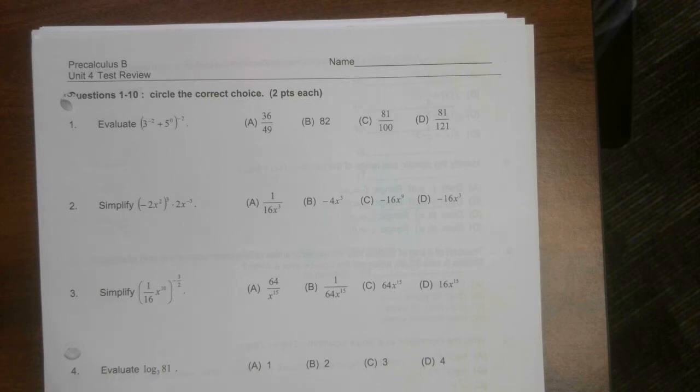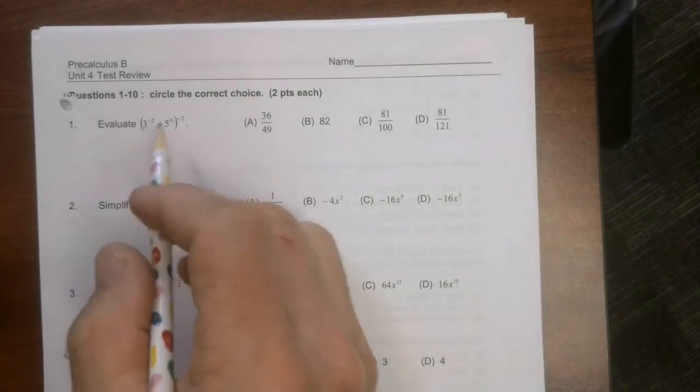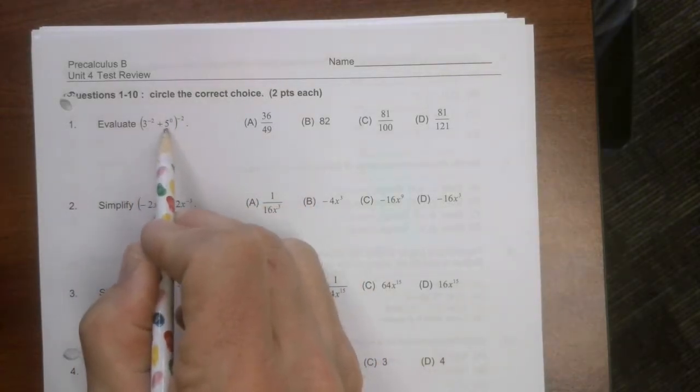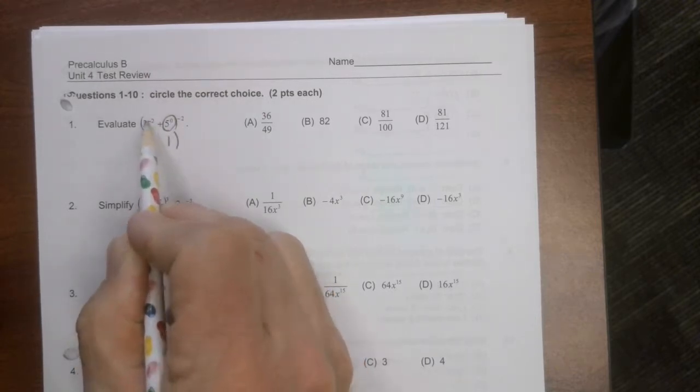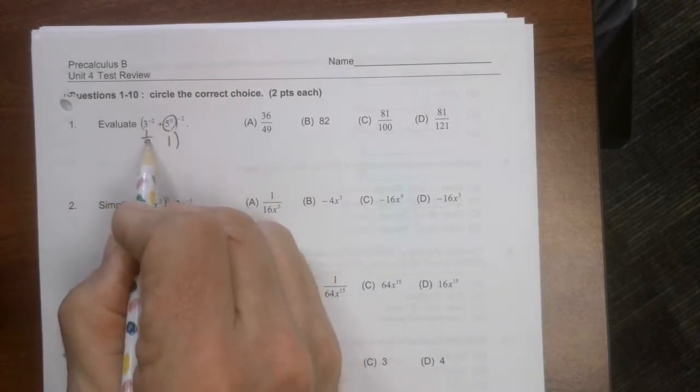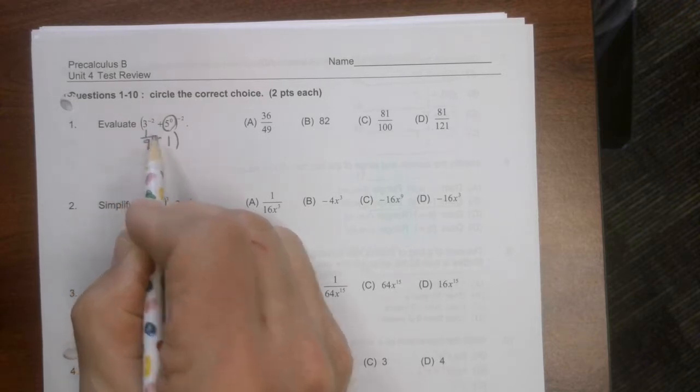All right, Chapter 4, Pre-Calc B, Test Review, a lot of algebra. Start off with PEMDAS. You've got to do whatever's inside the parentheses first. So anything to the 0 power is 1. This, 3 to the negative 2, is just 1/9, or 1 over 3 squared.